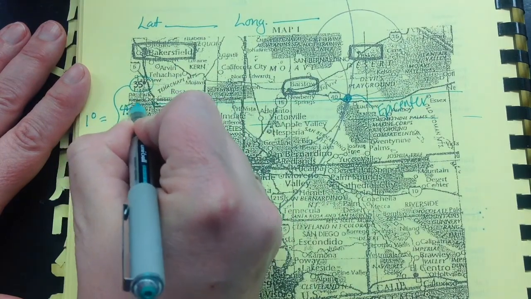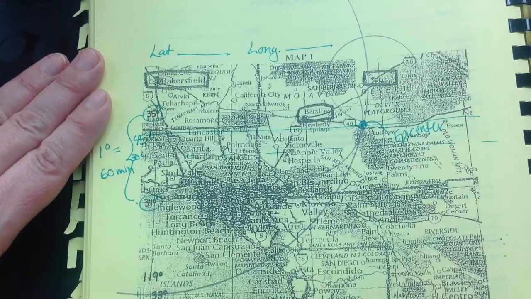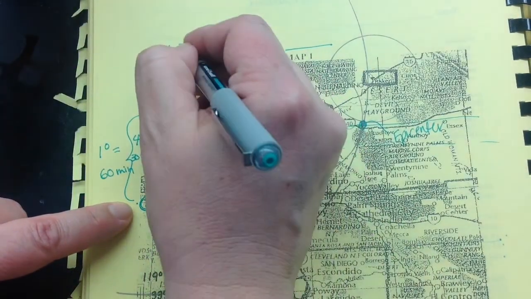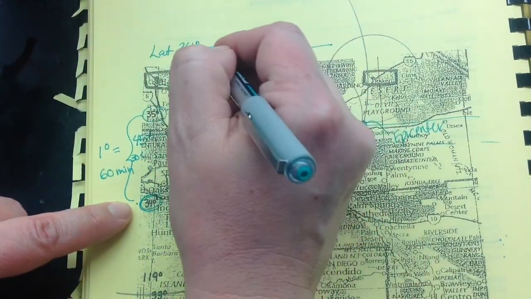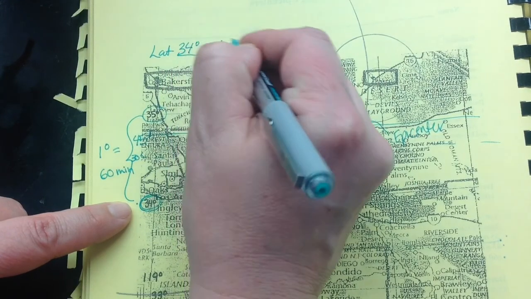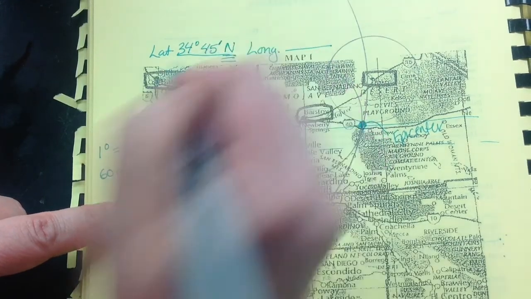and I'm estimating that that's probably around 45 minutes. So when I go to write my latitude for that epicenter, I say 34 degrees, 45 minutes with a little slash. And then remember, we're north of the equator.